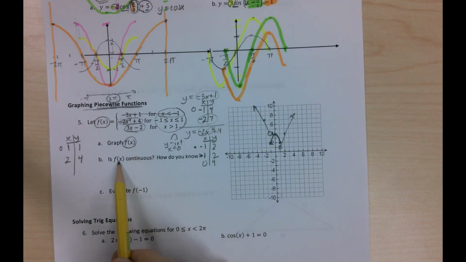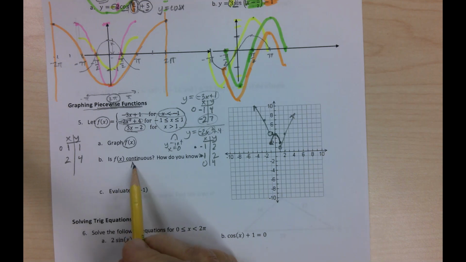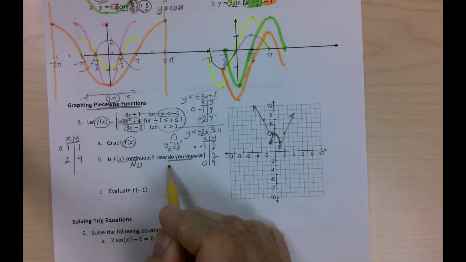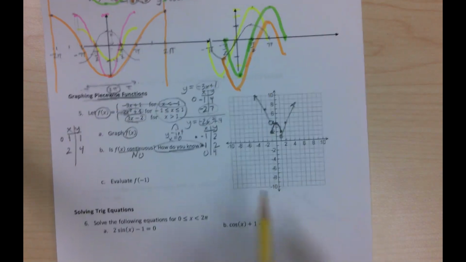And there we go. Is it continuous? No. How do you know? Because there's breaks. I don't know how else to explain that.